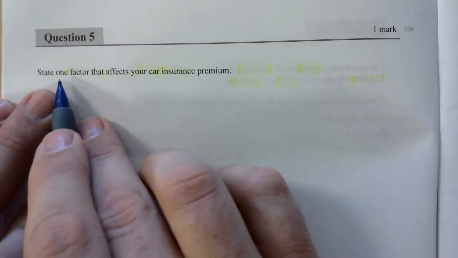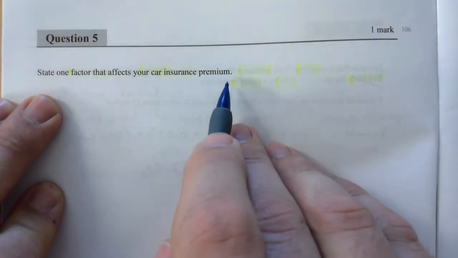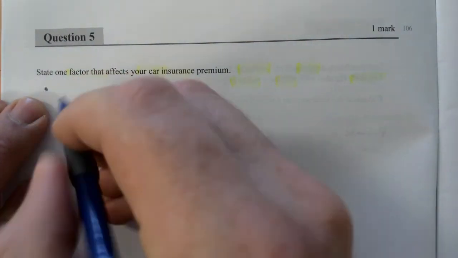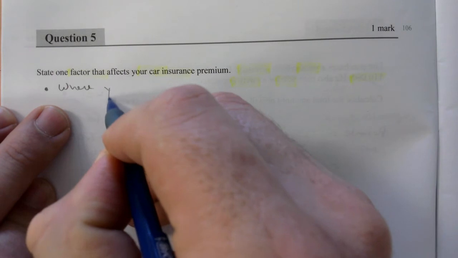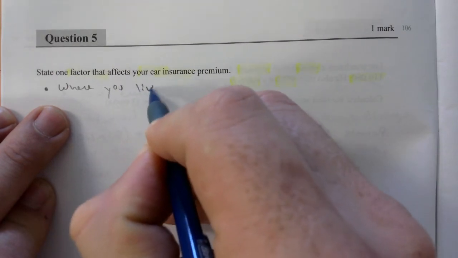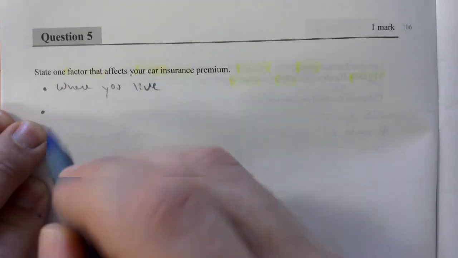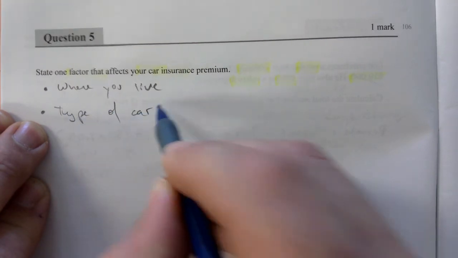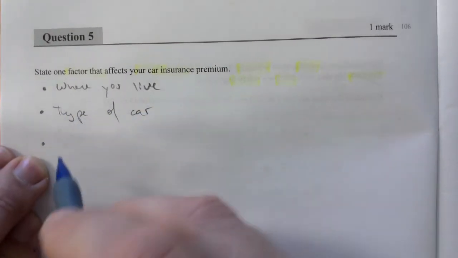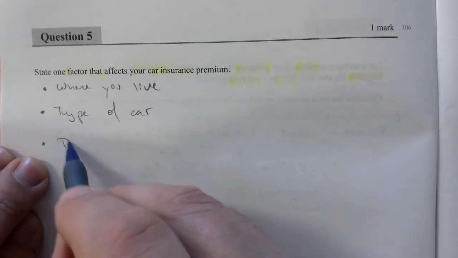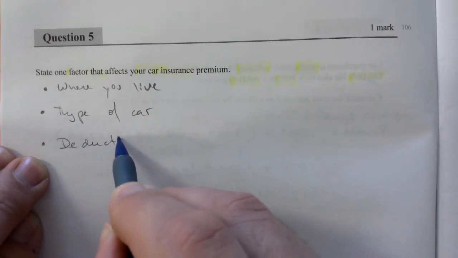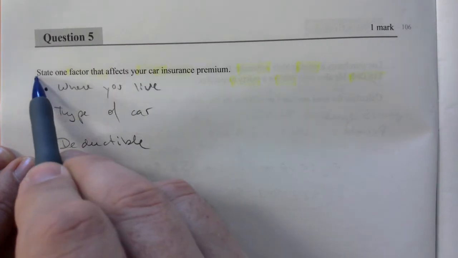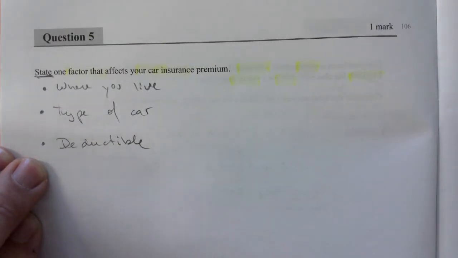Question 5, state one factor that affects your car insurance premium. Where you live, type of car you drive, deductible. When it says state, you don't have to explain a whole lot.